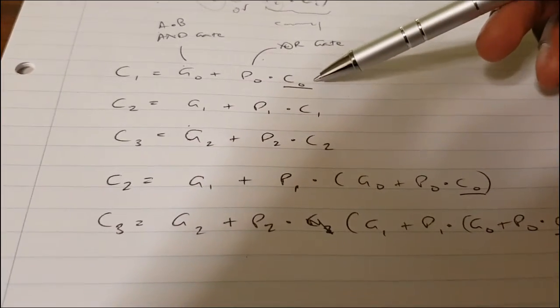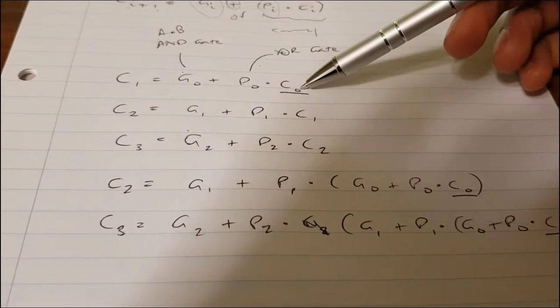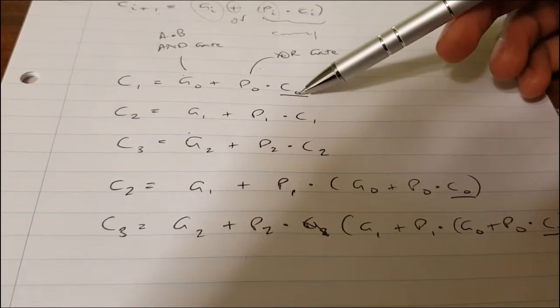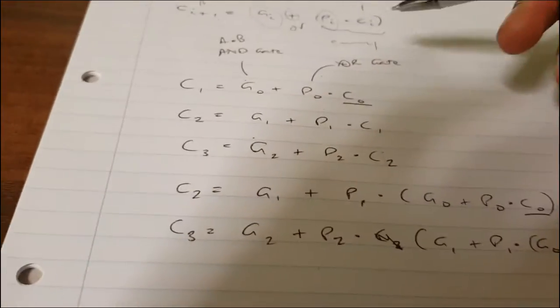Similarly, C2 and C3 follow the same pattern, so this would generate 4 carries like that.